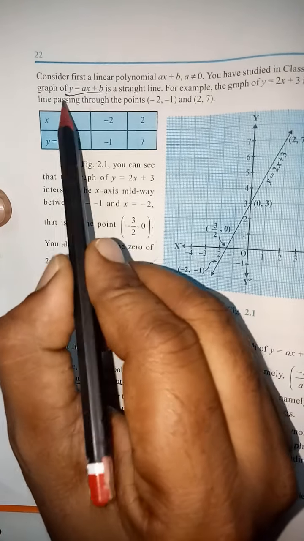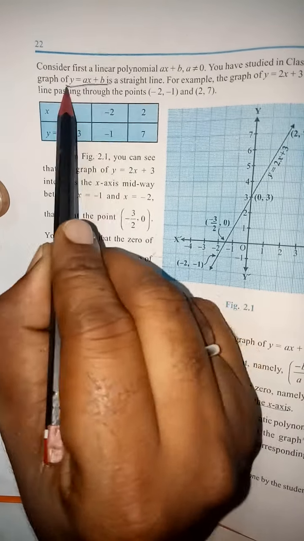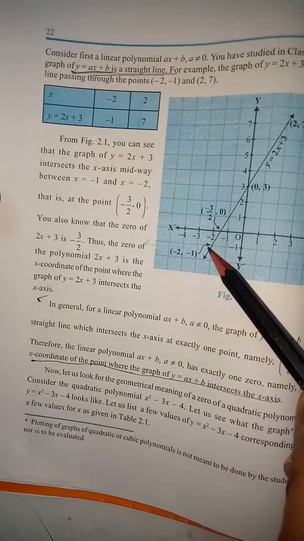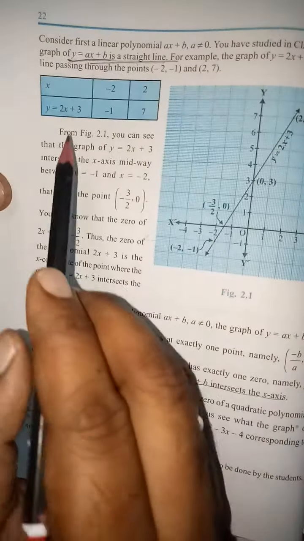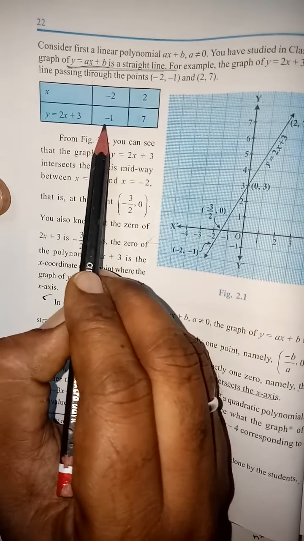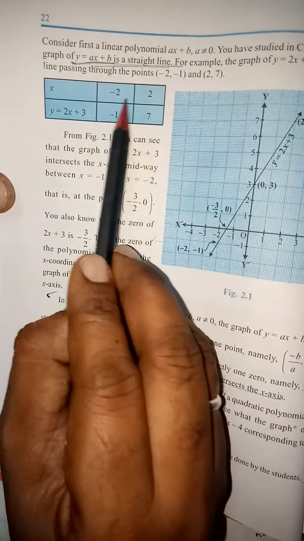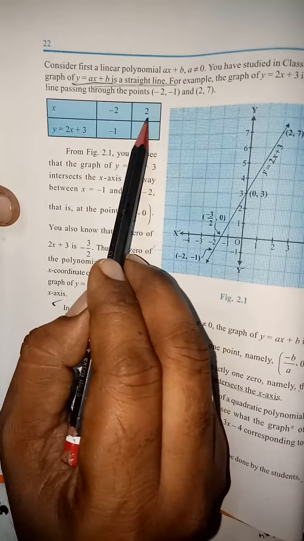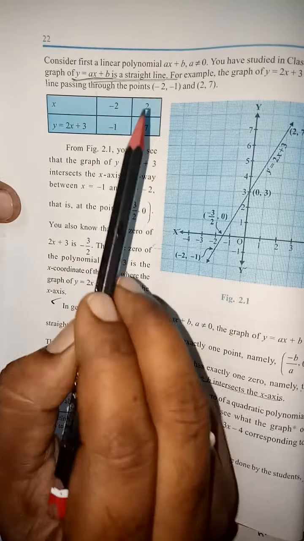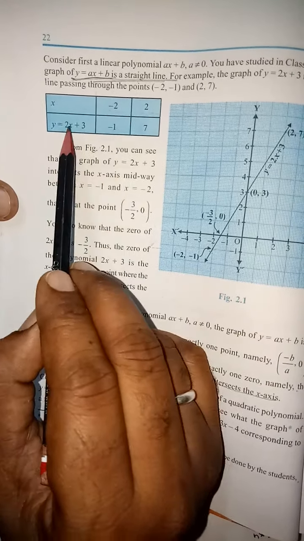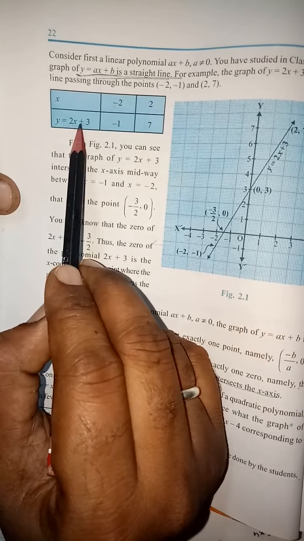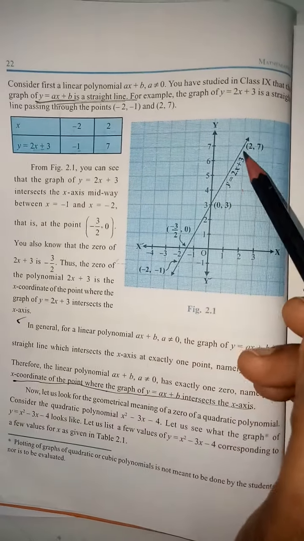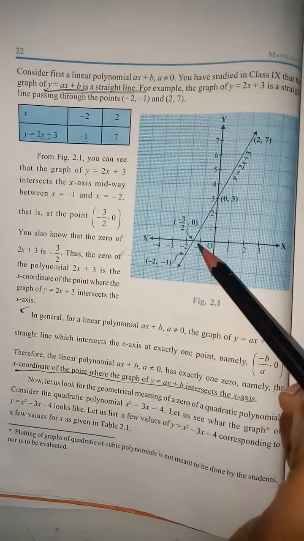Okay, we discussed the polynomial and its zeros. y is equal to ax plus b is a straight line, so it represents a straight line like this. Then how to get this straight line? Here we have x values and y values. We have to take any values of x. Here they are taking -2 and +2, but we can take any values, not only -2 and +2. We can take 0, 1, 2, 3, 4, positive or negative numbers, and substitute each x value in the given equation. Then we get the y values. So this is the x coordinate and the y coordinate. We can plot the points on the graph, then we get one straight line.